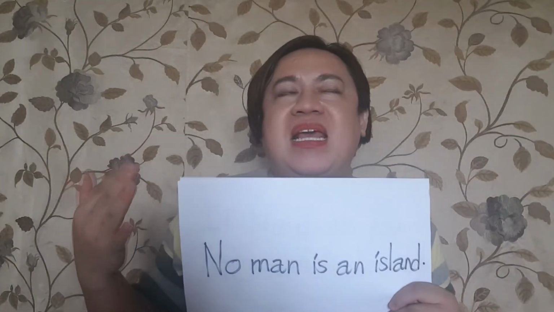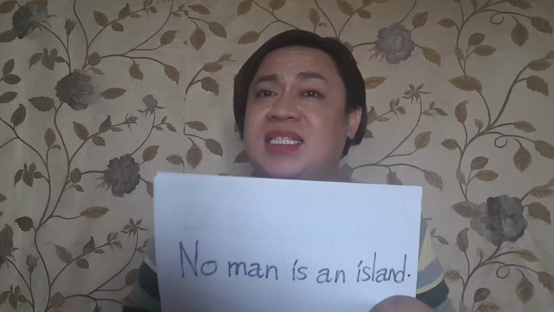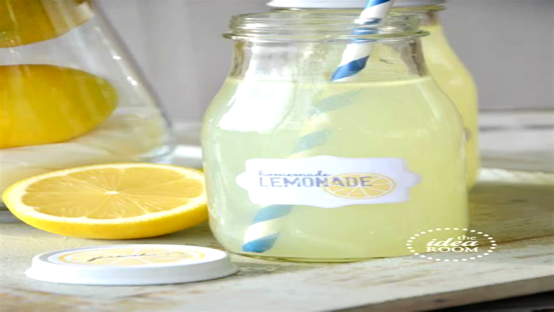Let's start with no man is an island. Yes, this is true. For me, a person who does not recognize that we all need other people to be able to survive is someone who is arrogant. And that person will definitely find it hard to attain success because he doesn't recognize interdependence and cooperation and unity and teamwork. Okay, so this is very realistic. We all need people to attain success and to survive in this world. I definitely believe in this proverb.